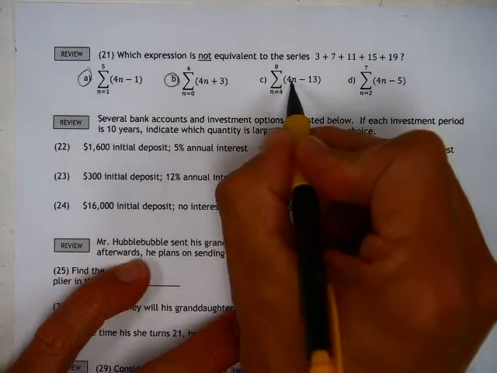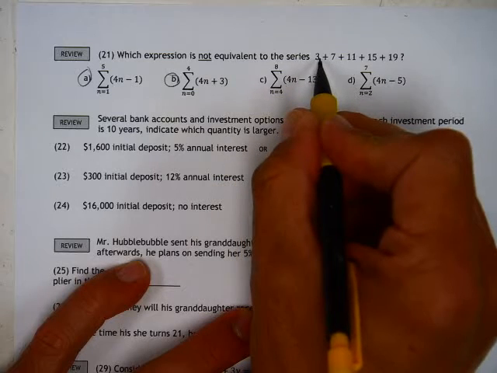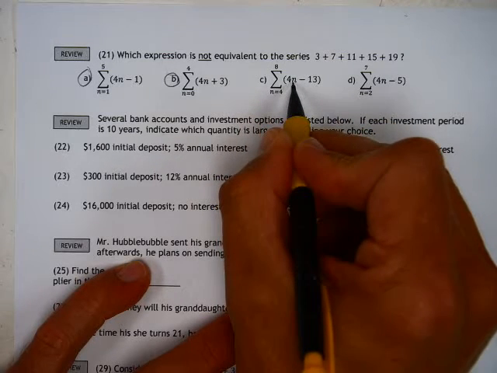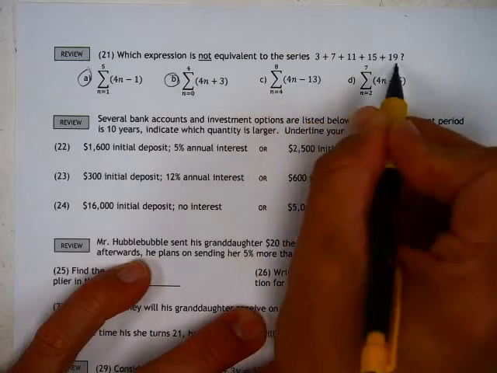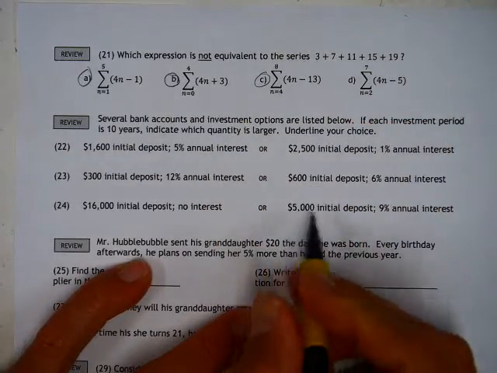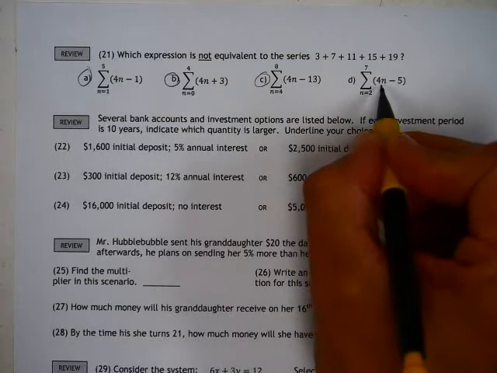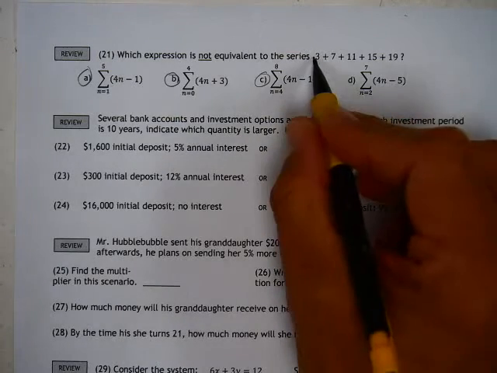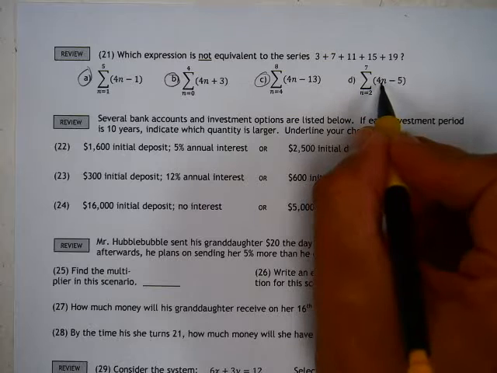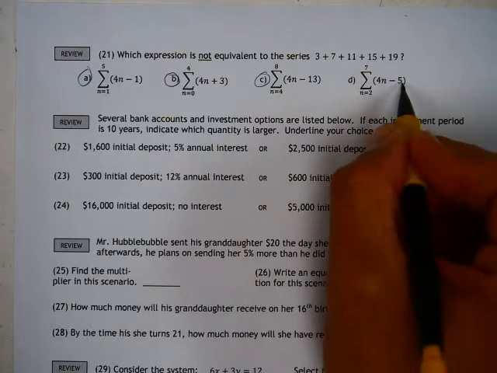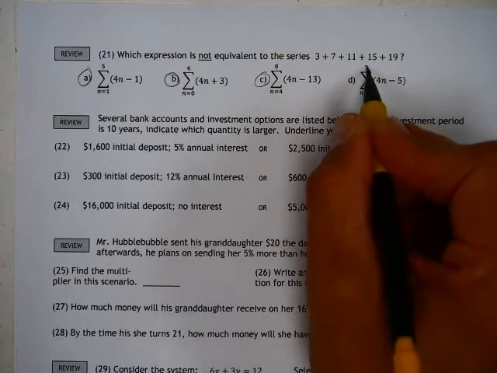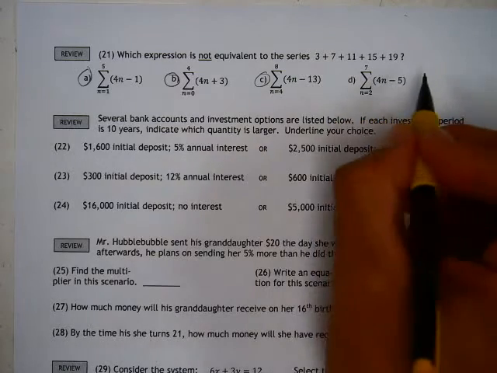Plug that in at 16. 16 minus 13 is 3. Plug that in, it's 32. 32 minus 13 is 19. So we're looking like they're all working here, but we shouldn't jump to conclusions, because even though you plug in 2, 8 minus 5 is 3. 7 times 4 is 28. 28 minus 5 is 23, not 1. If that were a 6, then we'd be 100% across the board.